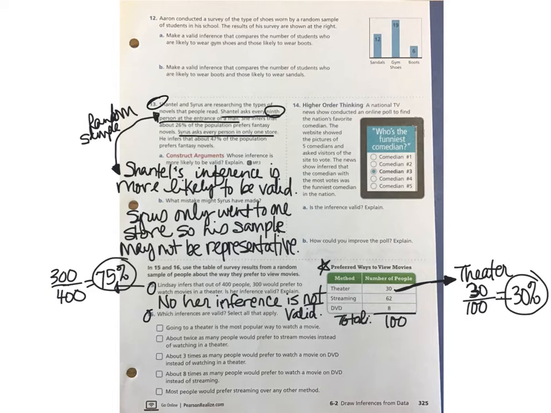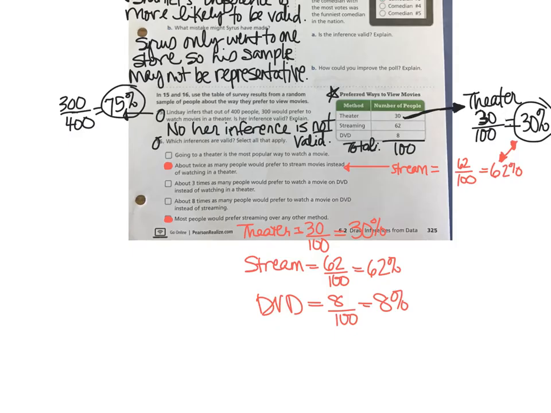Now take a look at number 16, which talks about the different inferences and you deciding which ones of those are valid. Use question 15 and the table to help you answer number 16. Now check your answer to question 16. The inferences that are valid are the second inference and the last inference. About twice as many people would prefer to stream movies instead of watching it in a theater. Streaming movies was about 62%, and watching it in a theater was 30%. So 62% is a little bit more than twice the amount of people that preferred to watch it in a theater. That is true. The last inference says most people would prefer streaming over any other method. Again, theater was 30%, streaming 62%, and the number of people that preferred to watch on DVD was 8 out of 100, or 8%. So it is true that most people would prefer streaming over any other method.